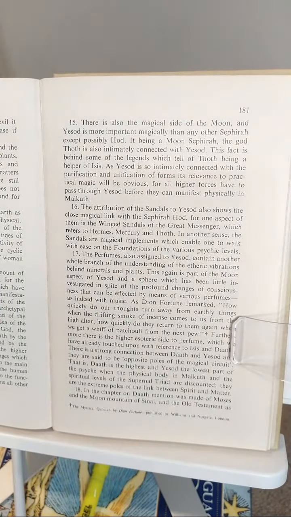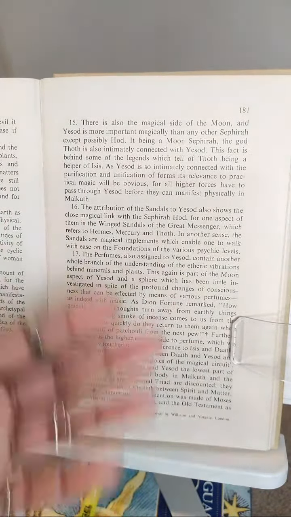Tree Marie says Yesod equals moon. Moon equals mind. Yes, ma'am. And it was you that said last time, Chandra Masay Namaha. Chandra, and I said that Yesod and Chitta are one and the same. And there's a root between Chitta and Chandra, which is the god of the moon.